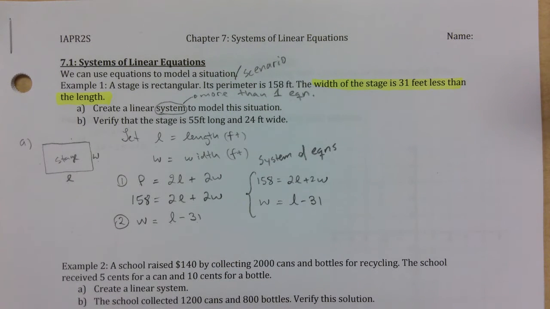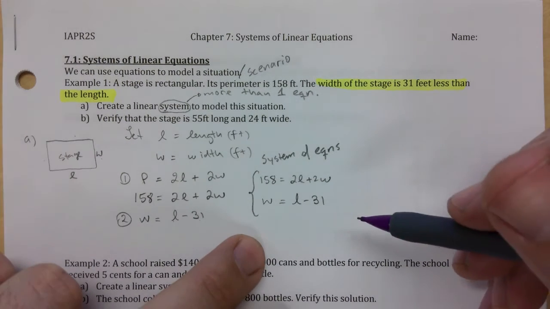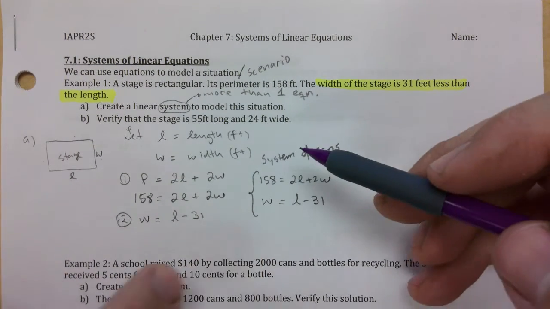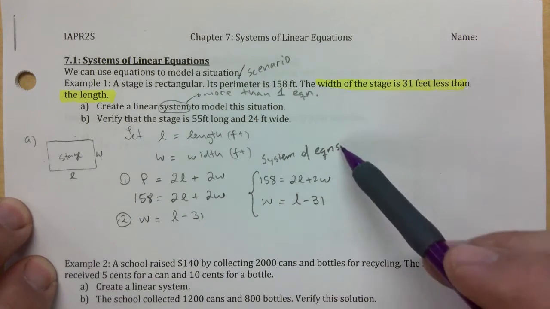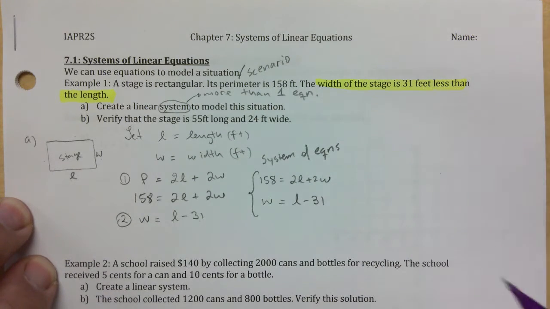For this scenario to be correct, right? For us to be right, we have to make sure both of the equations are followed, okay? Both of these restrictions, so to speak, okay? So this is A. All of this is the answer to A. Does it always have to be that long? Probably not, but I'm showing you how I got there, right?